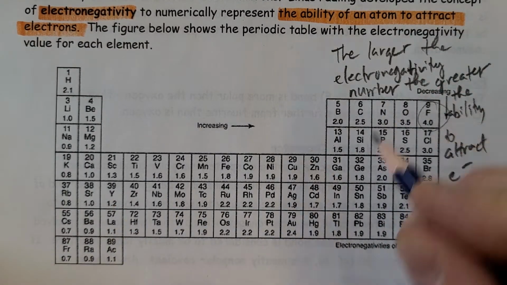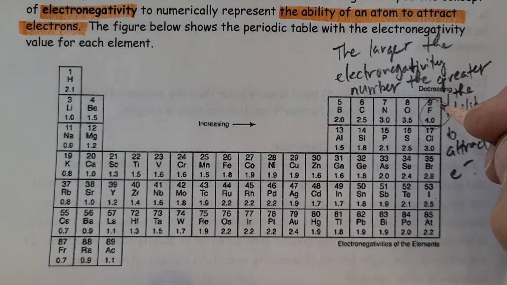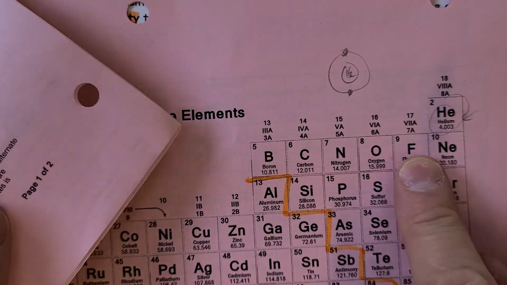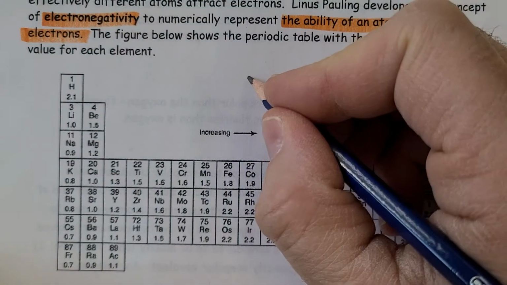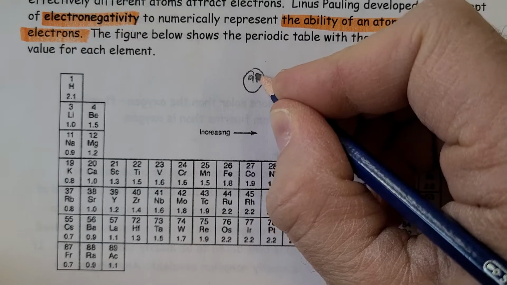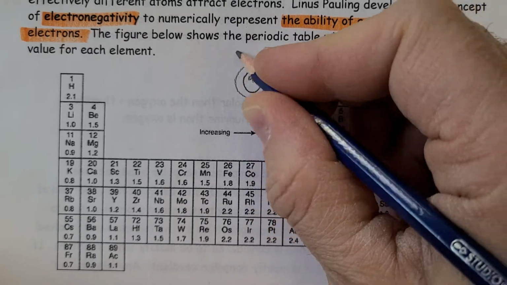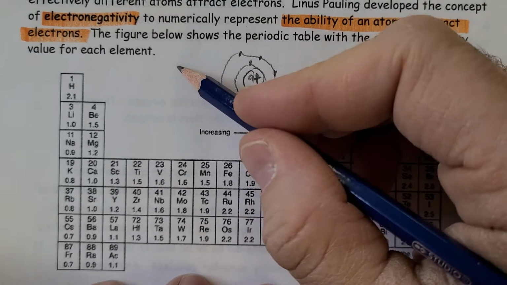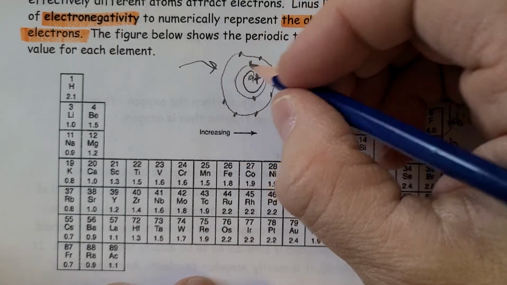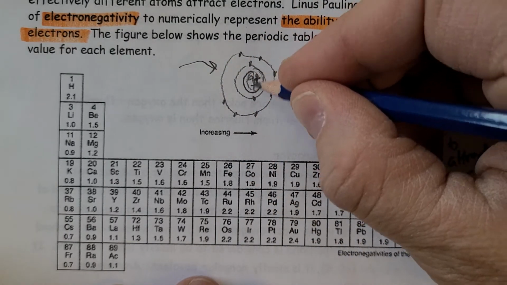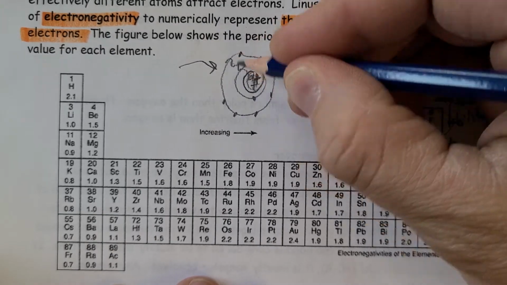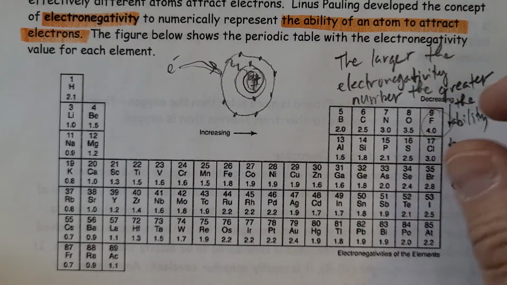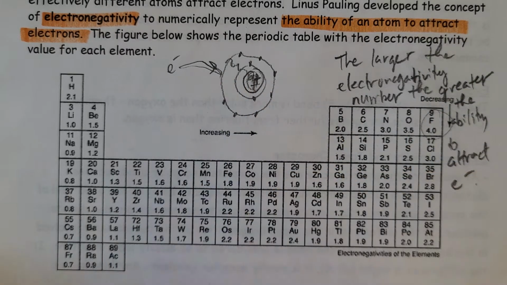So you can see here that fluorine has the most. And that makes sense because fluorine has atomic number 9, which means it has 9 protons in the nucleus, and even if you just imagine a Bohr diagram, it needs one more electron. It's a small atom, so these 9 positives in the nucleus are very close to the outside, and they attract that electron quite easily because the nucleus is exposed to the outer area.